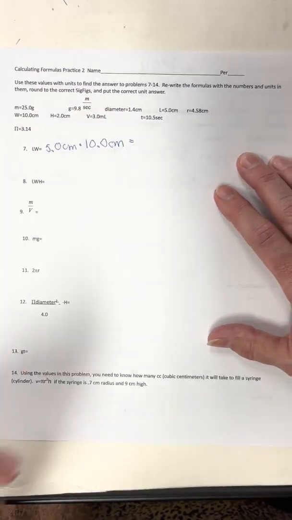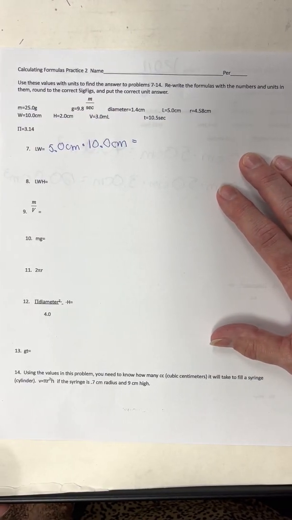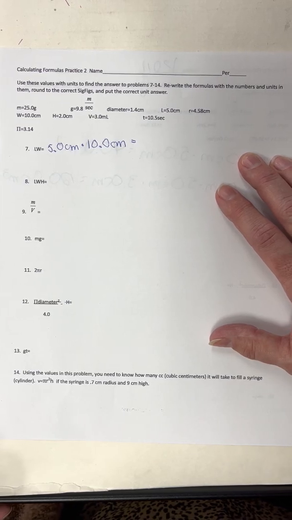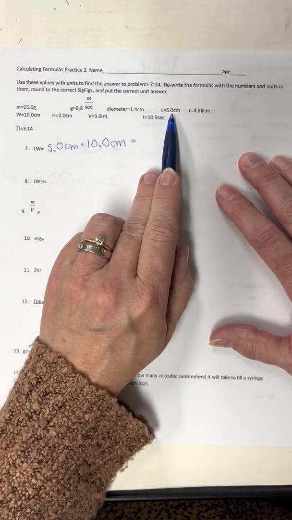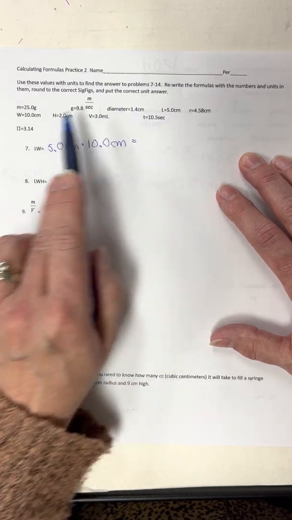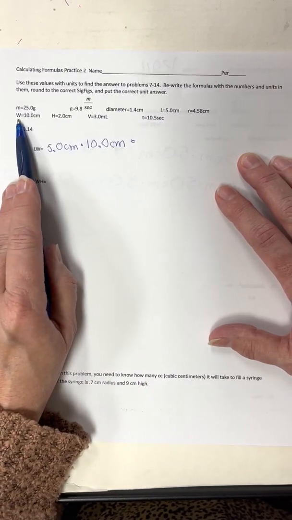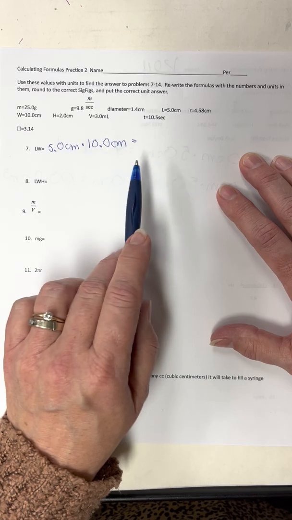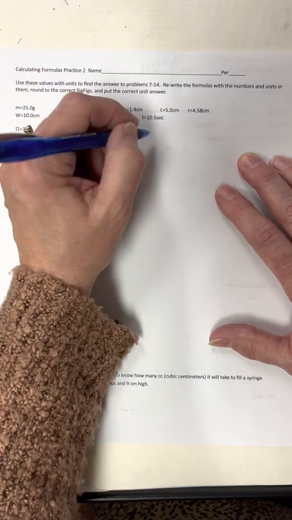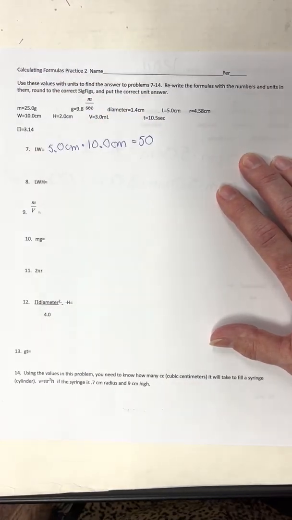And then you're going to do, what's the matter? Wait, hold on. So length is 5.0 centimeters. And then width is 10.0 centimeters. Oh, okay. So I think you can do it in your head that 5 times 10 is 50, but you have to do the sig figs.